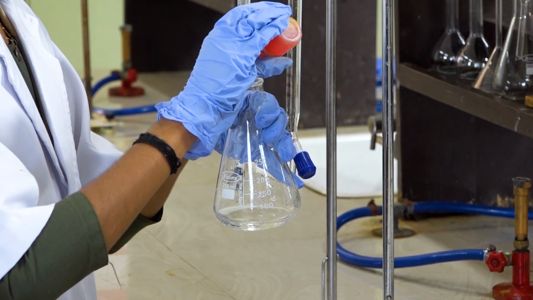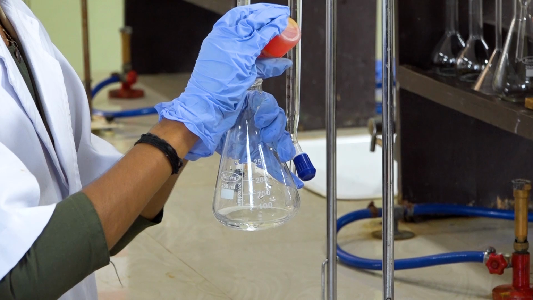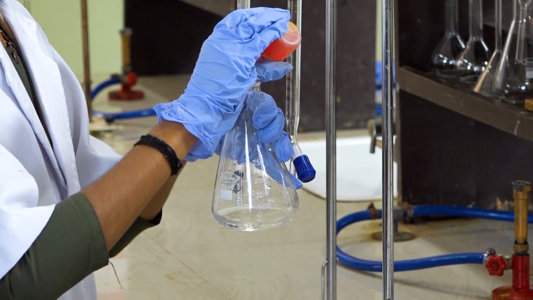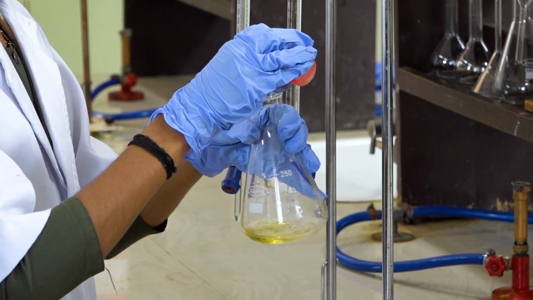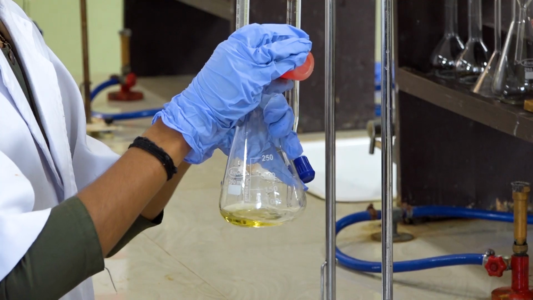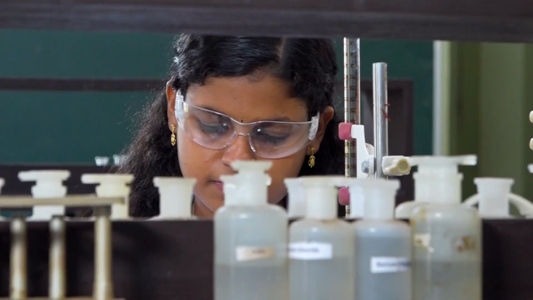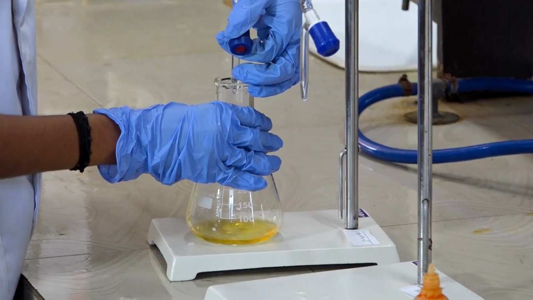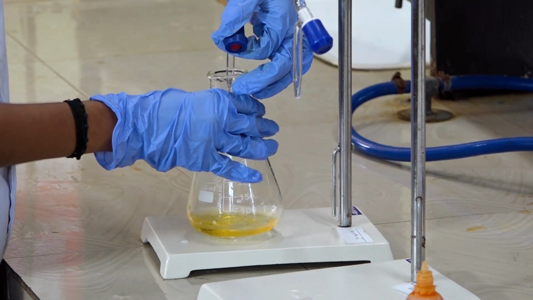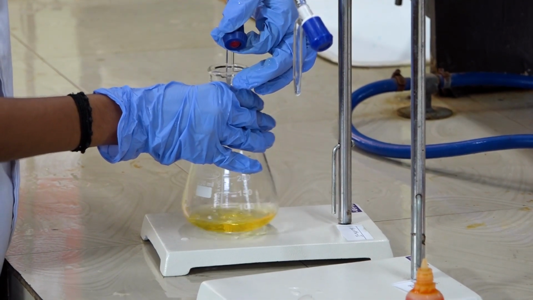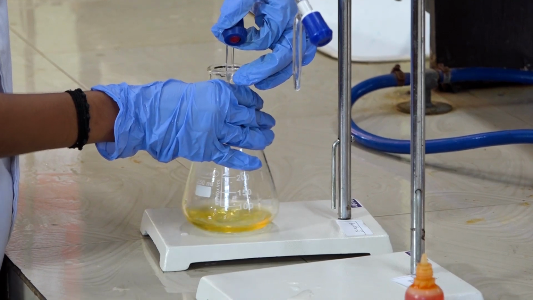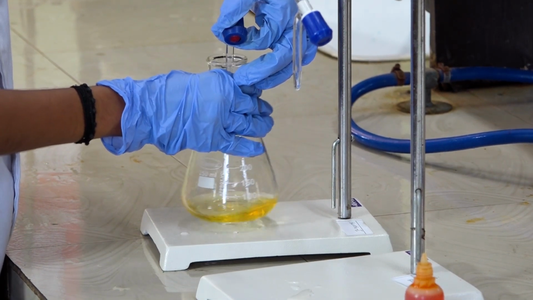You can see the formation of a yellow color during the addition of the methyl orange indicator. The solution is now shaken well and it is titrated against hydrochloric acid solution taken in the other pipette. The end point of the titration is the color change from yellow to orange red.